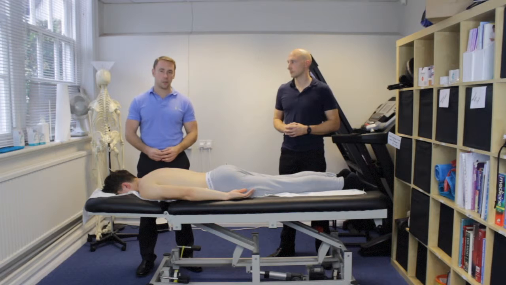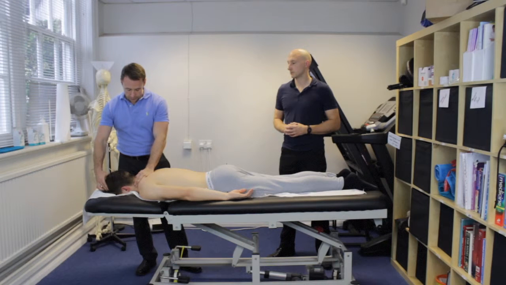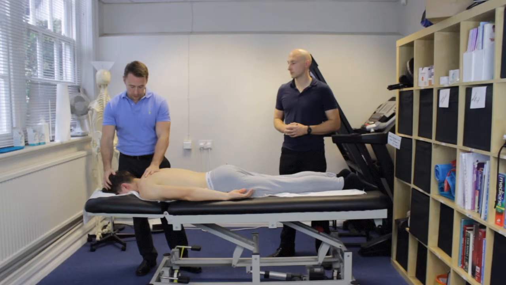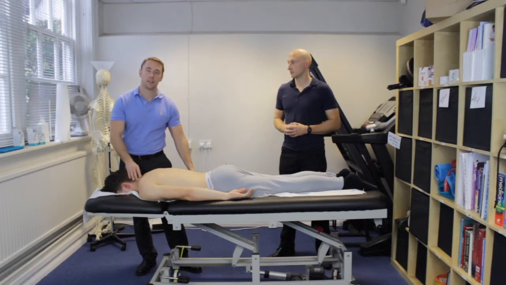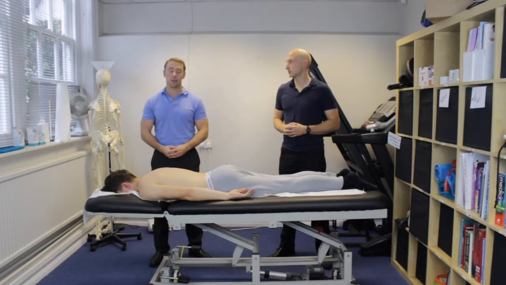We can change it a little bit as well. If we get our problem more in rotation, we can bring Ben more into a slightly rotated position and then assess there, or lateral flexion. We can even laterally flex slightly, bring the shoulder up and assess it in that position as well. So you can modify the position slightly to replicate what your patient reports as their symptoms.